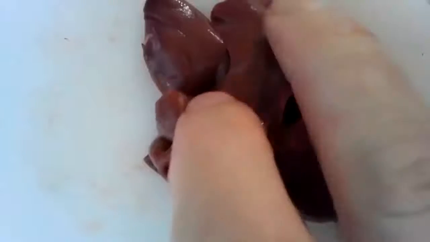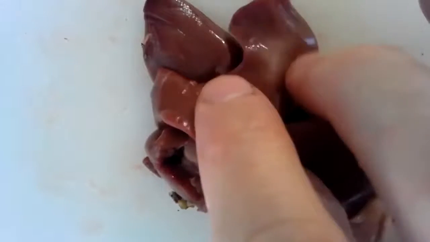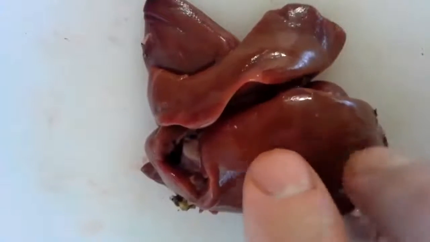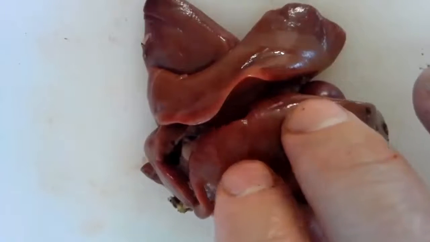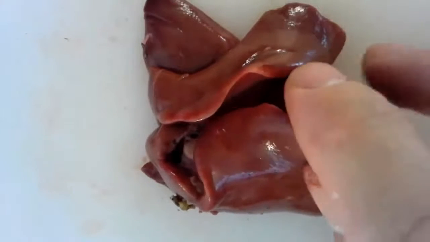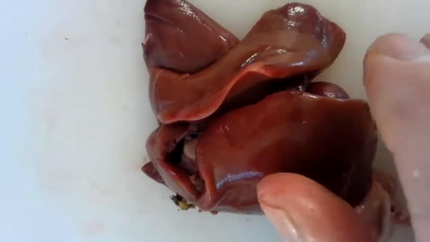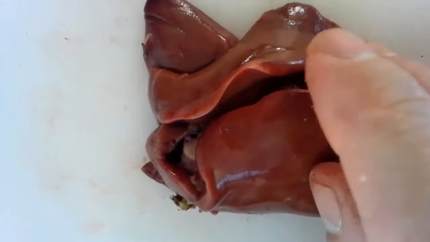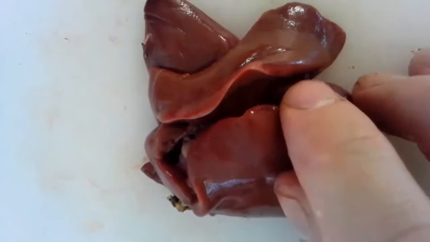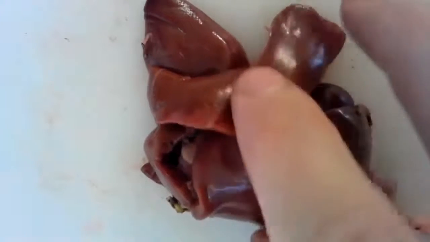You can actually have one lobe taken out and still survive. The liver is one of the few organs that will repair itself a lot more than others will. So the liver has some important jobs. This helps to filter the blood and get rid of toxins. That's why when people drink too much alcohol, they can end up with liver problems, because the liver is in charge of getting rid of all that alcohol, which is sort of slowly poisoning us.